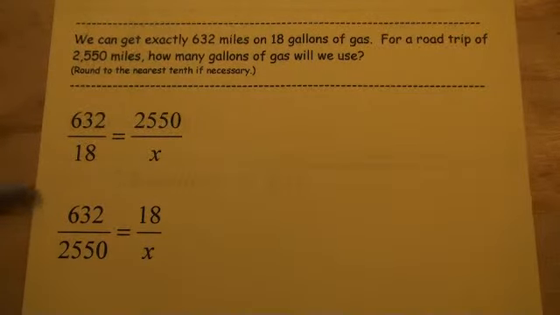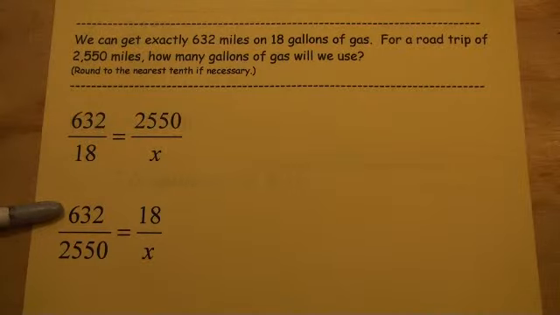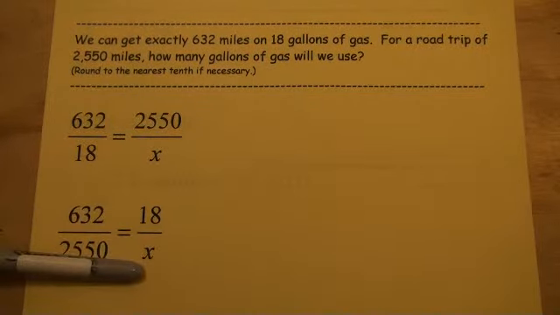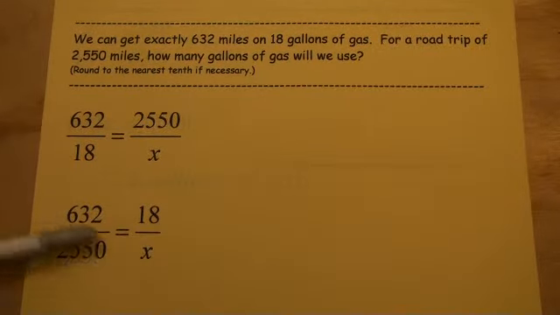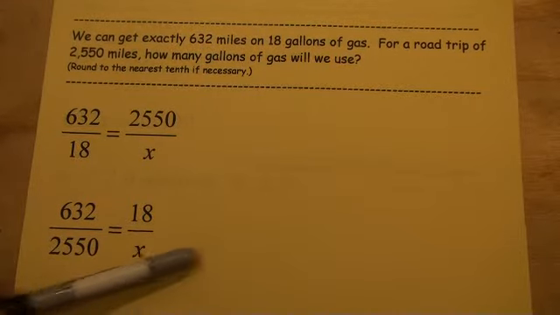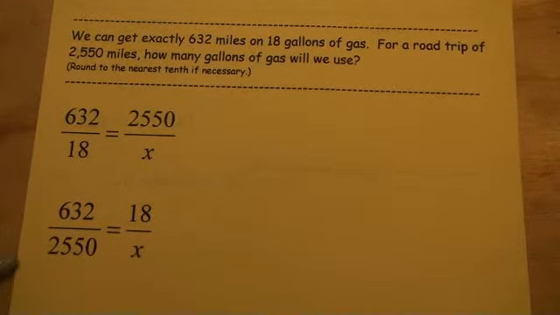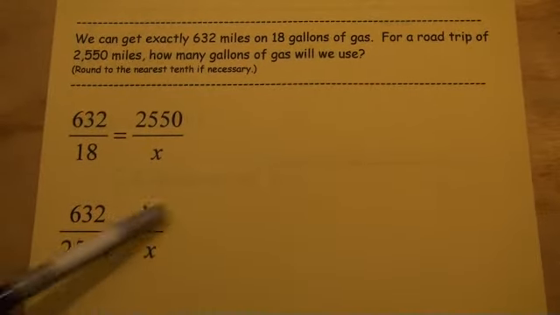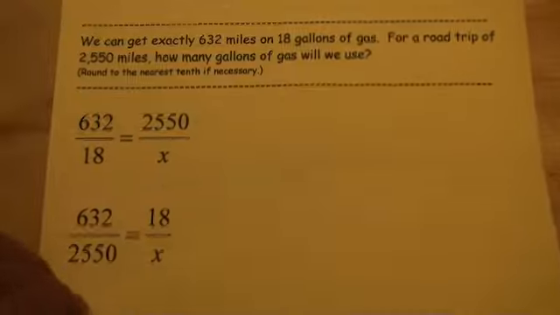Okay, and now in this one we're comparing, well, 632 miles versus 2,550 miles gives us 18 gallons versus how many of those gallons? Okay, again, notice the specific road trips would be lined up with one another, right? We're trying to figure out how many gallons you'll use for 2,550. Here you have the miles, gallons. Longer road trip, shorter road trip, right?